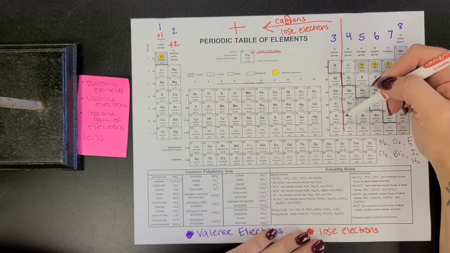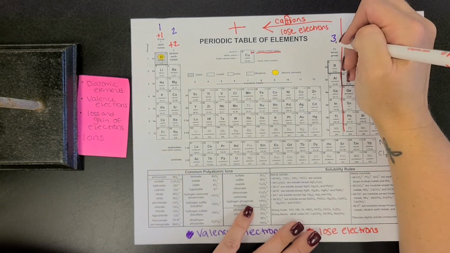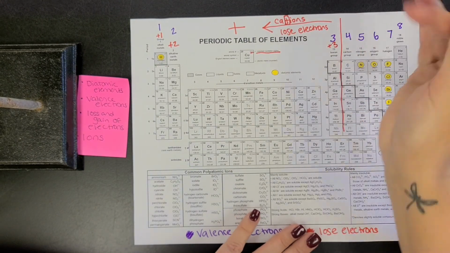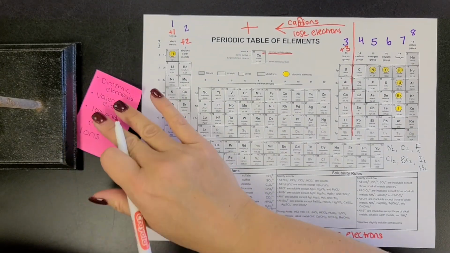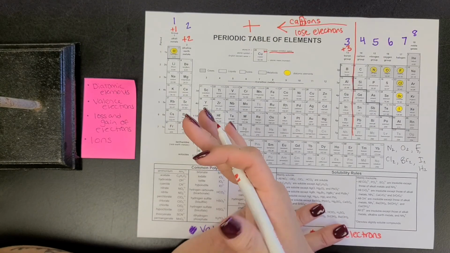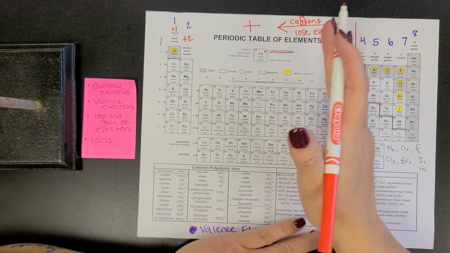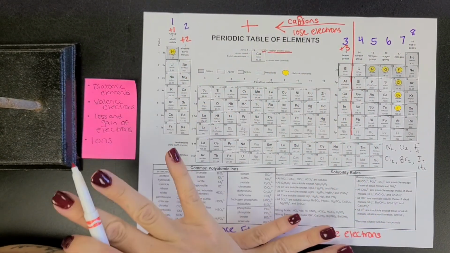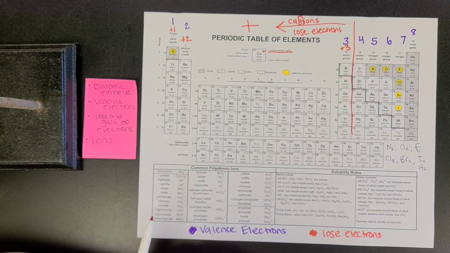Group 13, as you can see, all does +3. So it's going to lose 3 electrons to become more positive. Notice they're all metals, so all metals are going to lose electrons and form positive ions.